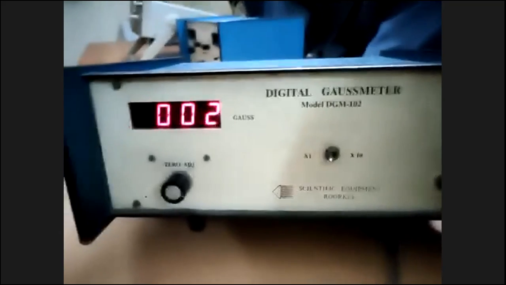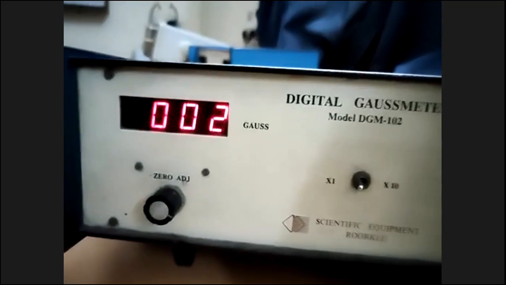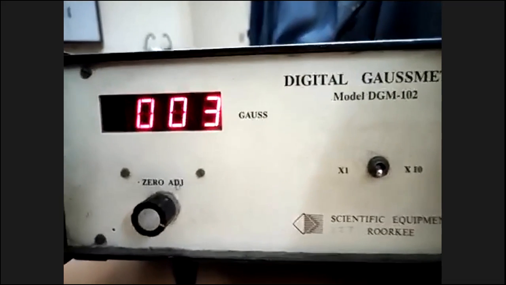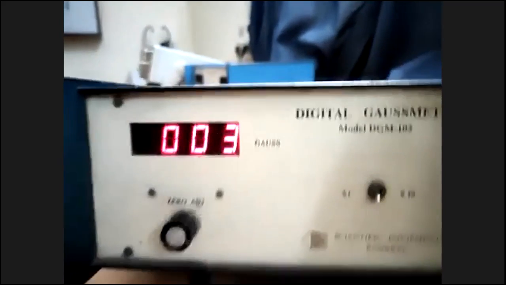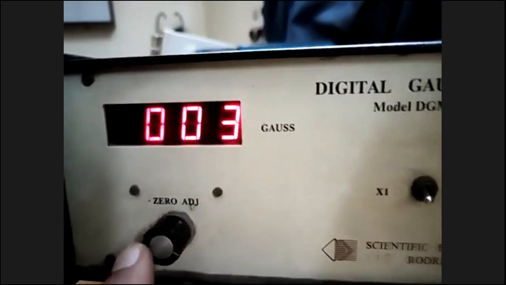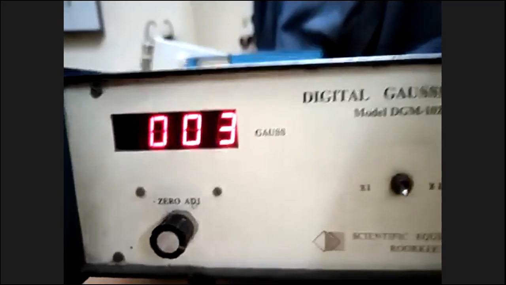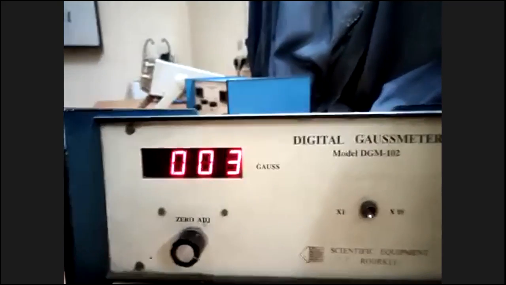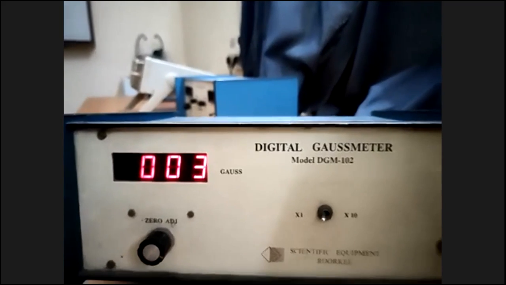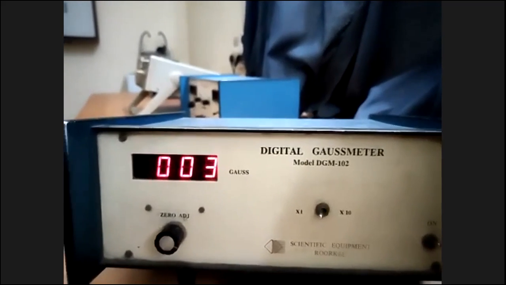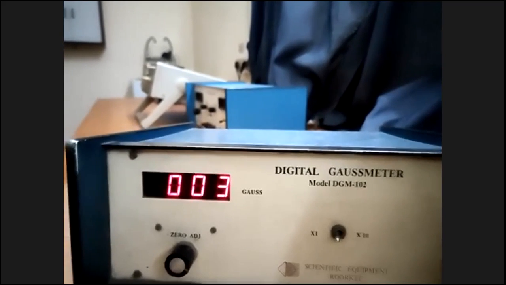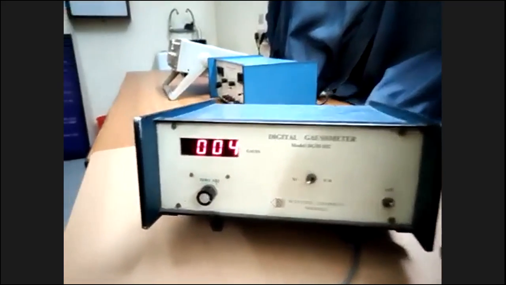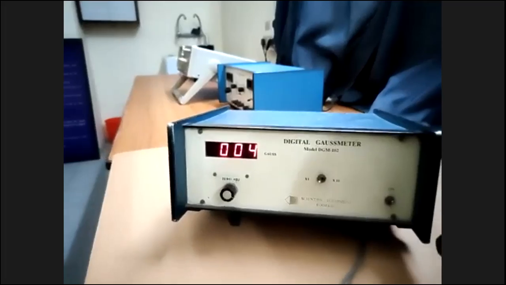If I turn on this digital Gauss meter, you can see there is a digital display by which you can directly measure the magnetic field. Now it is showing 3 Gauss. There is a zero adjustment knob by which you can make it zero. But if it is very close to zero, it may be 3. You just note down this is the initial value, or initial error, present in the digital Gauss meter. So you note down that for zero coil current of the electromagnet, the magnetic field present is 3 Gauss. And further, when you are measuring another magnetic field, you have to subtract this initial error from that value.